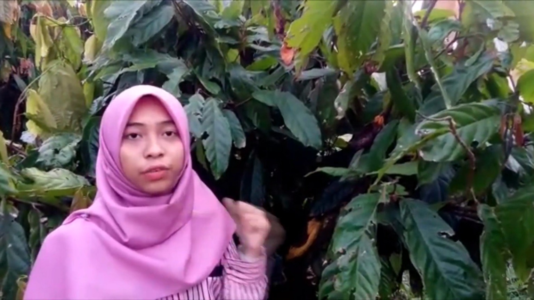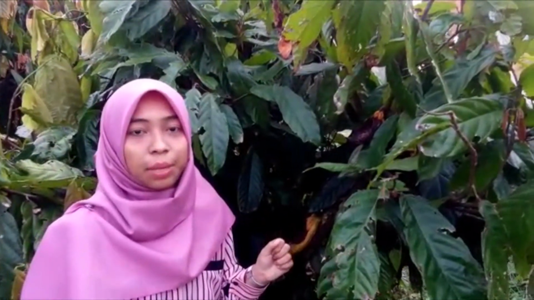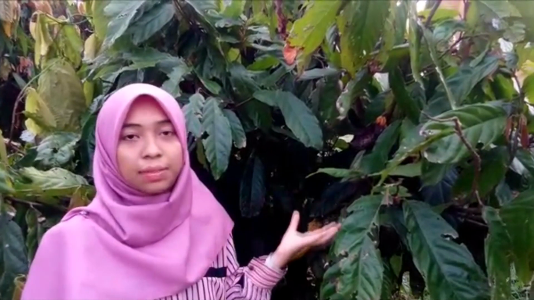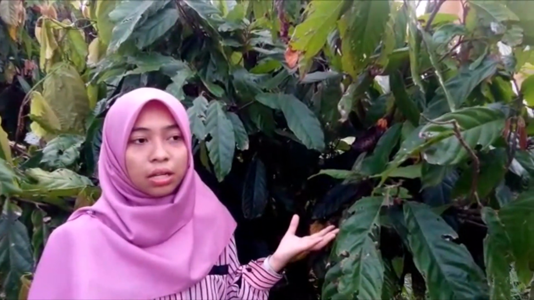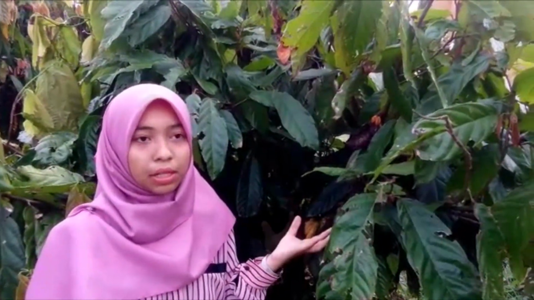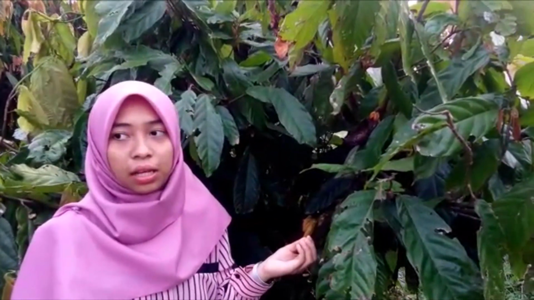Okay, the last method of control is applying fungicide. This is the last method because applying fungicide can leave chemicals on the cocoa pod. So we have to maintain the quality of the cocoa pod by reducing chemical content in the cocoa pod.